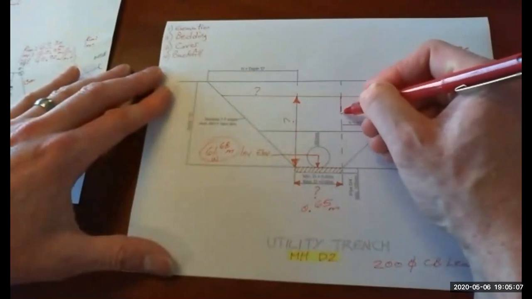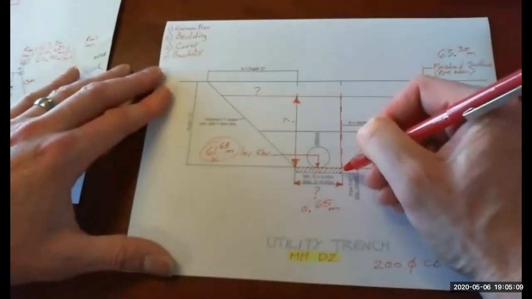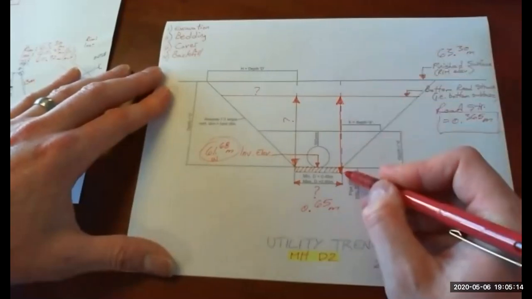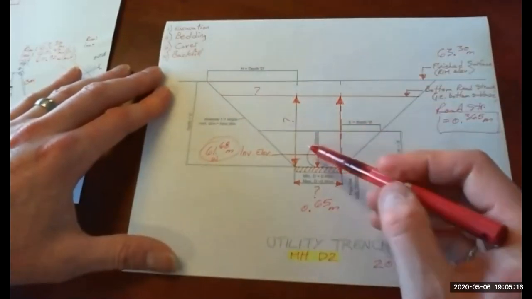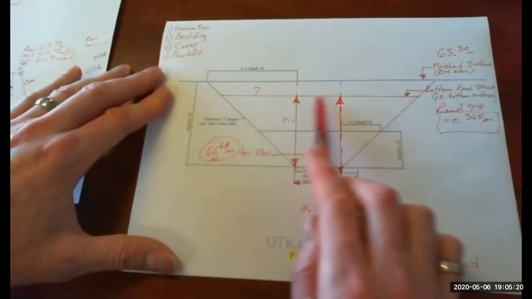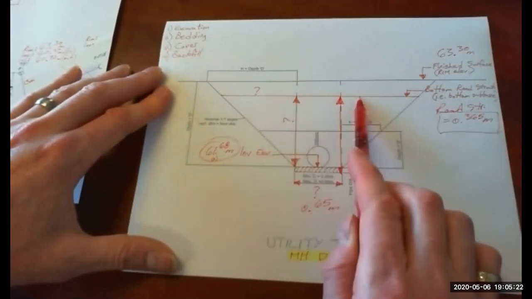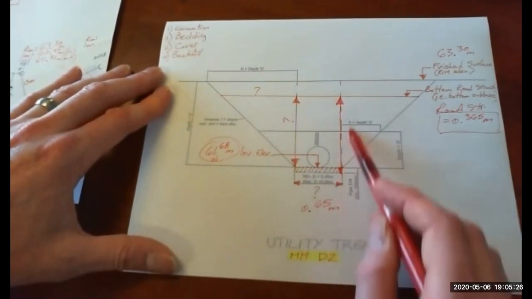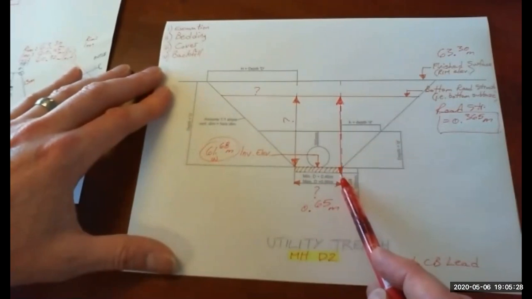I'm going to add in this other one over here. So we're looking from bottom of subbase. So this is our excavation depth. So from bottom of subbase to the bottom of our bedding layer, that height is what we're trying to calculate here. So how do we do that?